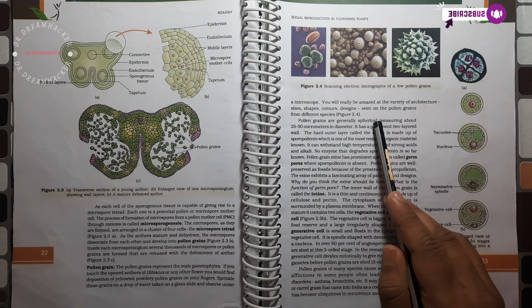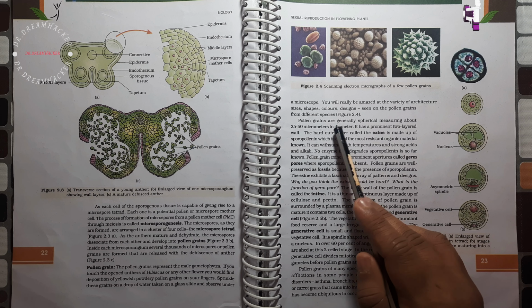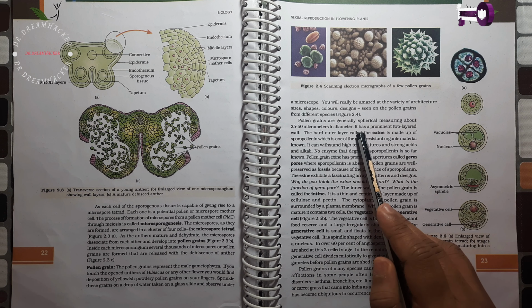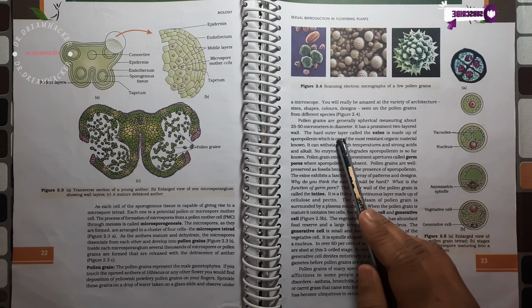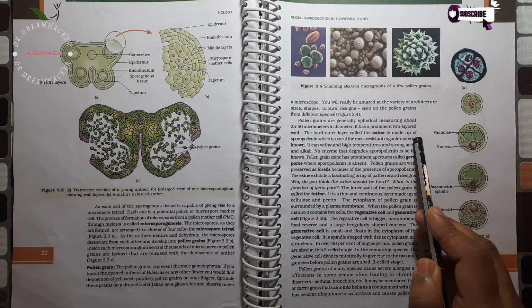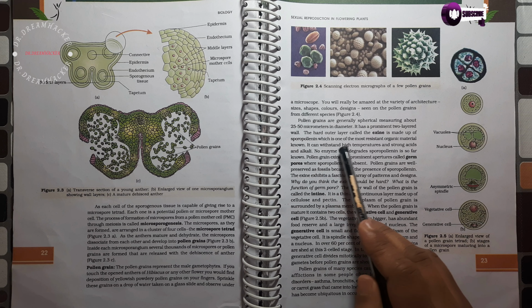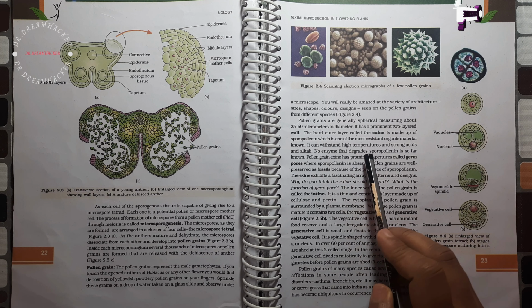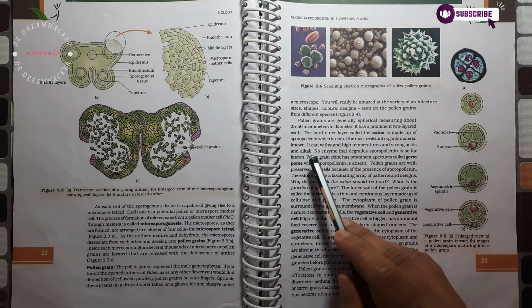Pollen grains are generally spherical, measuring about 25 to 50 micrometers in diameter. It has a prominent 2-layered wall. The hard outer layer, called the exine, is made up of sporopollenin, which is one of the most resistant organic materials known. It can withstand high temperatures and strong acids and alkali. No enzyme that degrades sporopollenin is so far known.